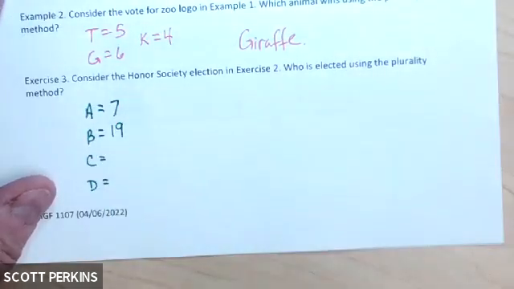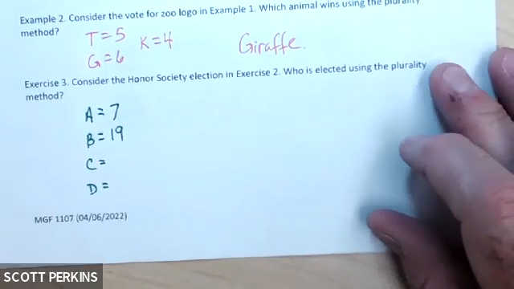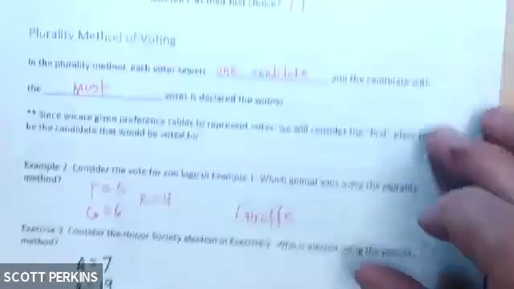When I ran for SGA president, I tried to get a vending machine, but I didn't win anyway, so it's okay.